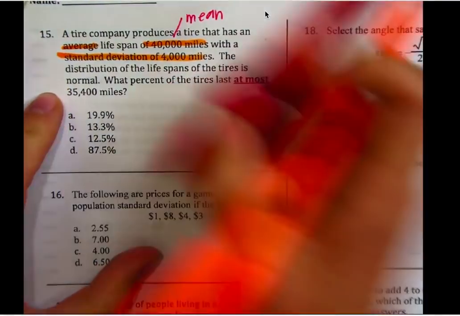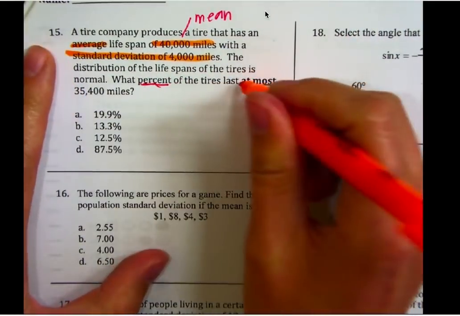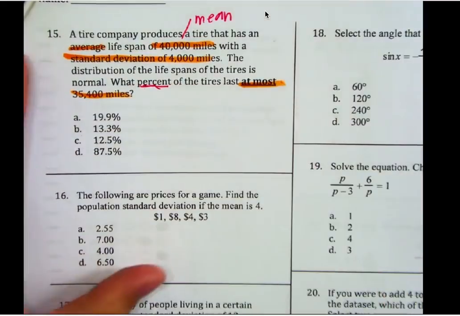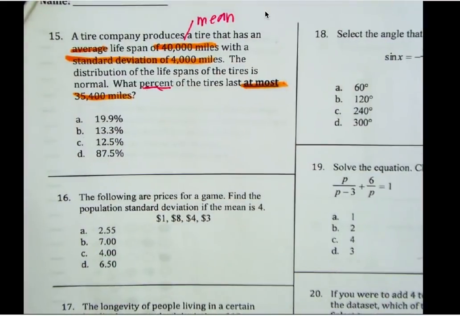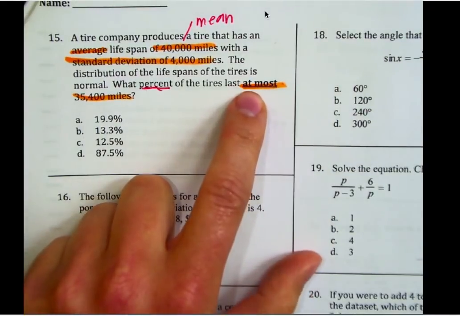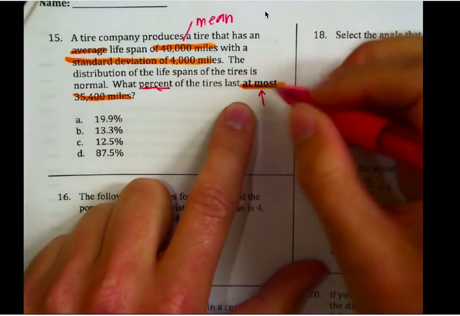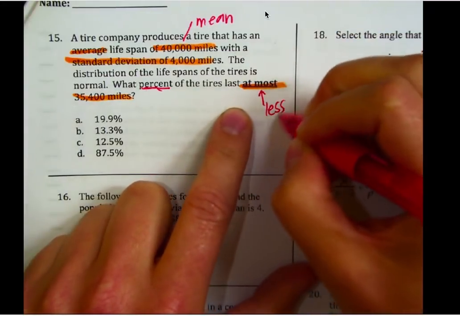What percent of the tires last at most 35,400? So at most, kind of like at least, does not mean more than. It means at most. It's limited to 35,400. So it actually means less than or equal to.